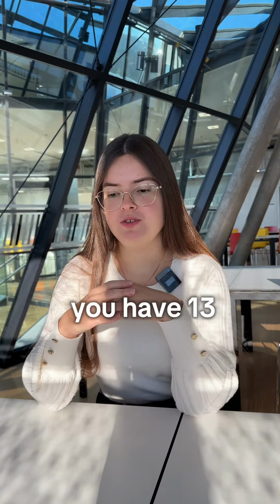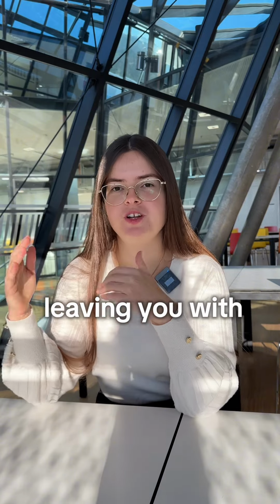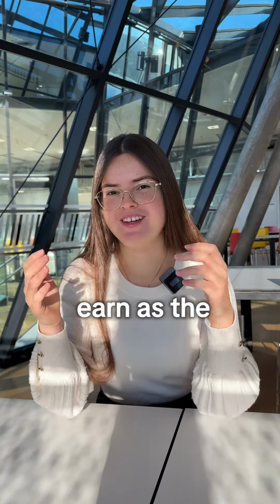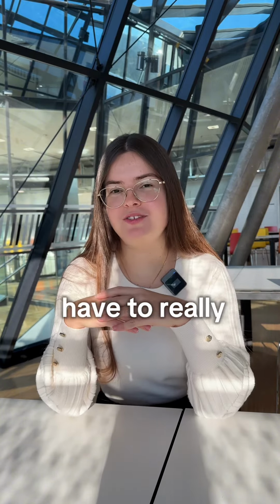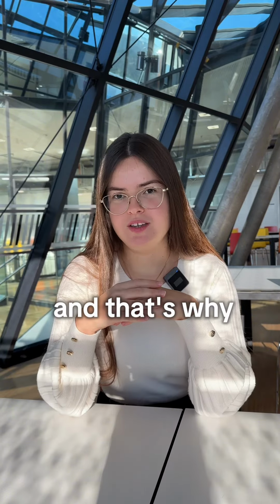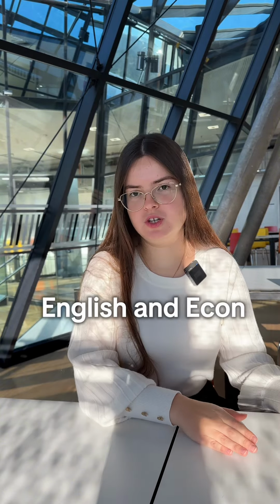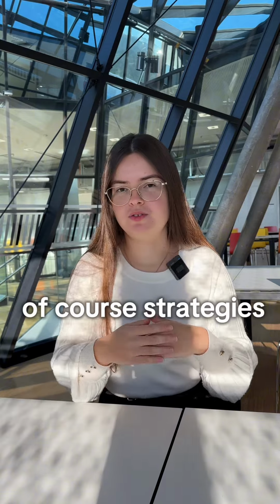And then for the math part, you have 13 questions with 3 points each, leaving you with 39%. But those 3 points are not as easy to earn as in the econ part, for example. And there you have to really write down a lot. And that's why my advice would be for the time distribution to be 1 hour English and econ and 1 hour mathematics. Of course, strategies differ.